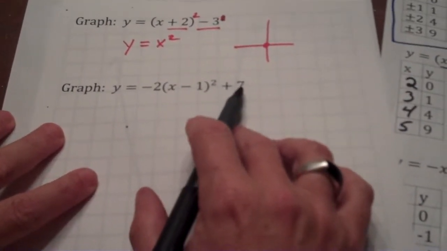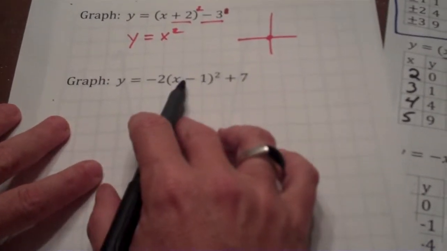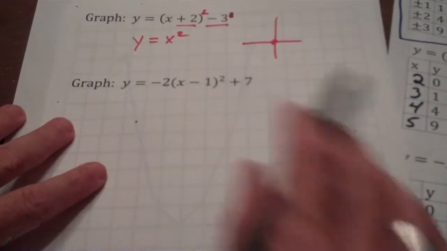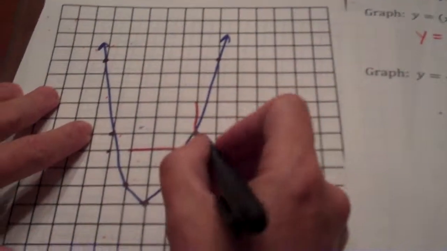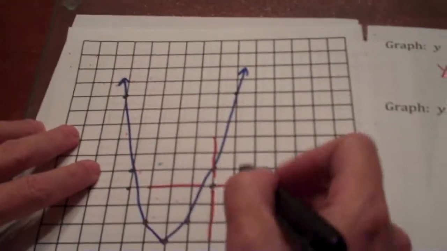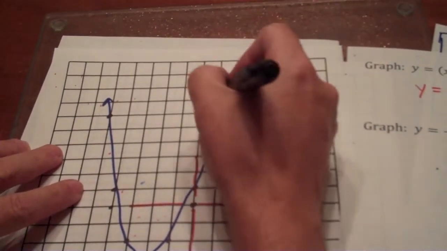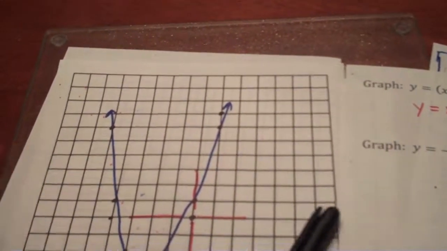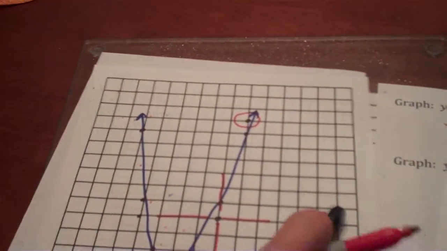Go up. Go up 7. And it does. You don't do the opposite on the y, just on the x. So my vertex, I'll move to the right 1 and up 7. So here's my, I'm going to use the same graph again. Here's my origin. I'll move to the right 1 and up 1, 2, 3, 4, 5, 6, 7. And let's go ahead and just circle that in red so that we keep track of where we are.